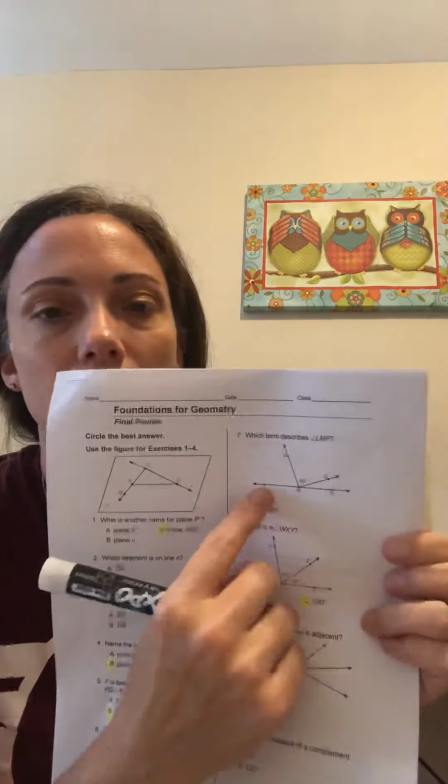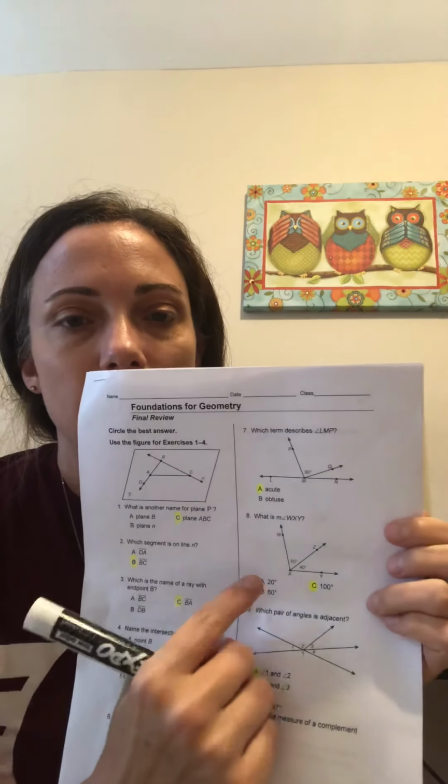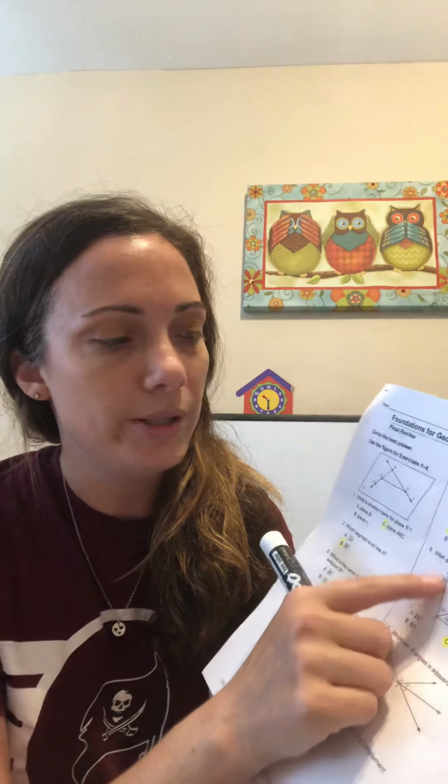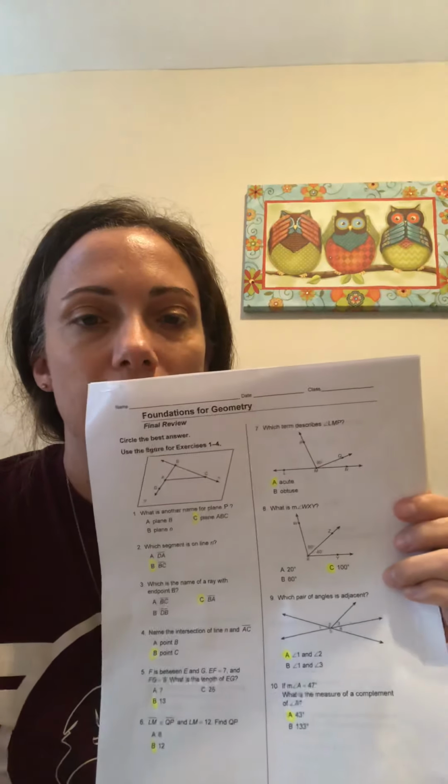7 talks about the definition of an acute angle. So they say, what term describes angle LMP? This little guy right here, he is acute. This one, they want to know the full measure of angle WXY. So WXY, add the 2 adjacent acute angles, and the full angle measure is 100 degrees.